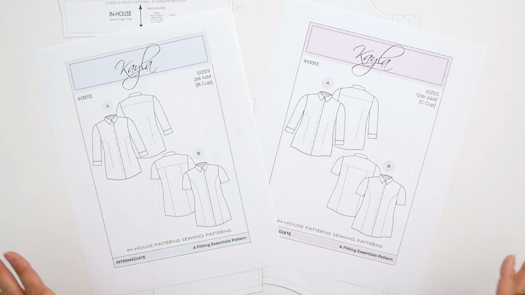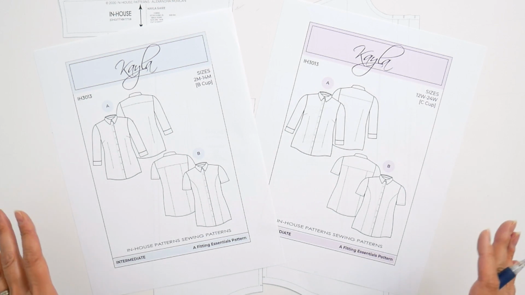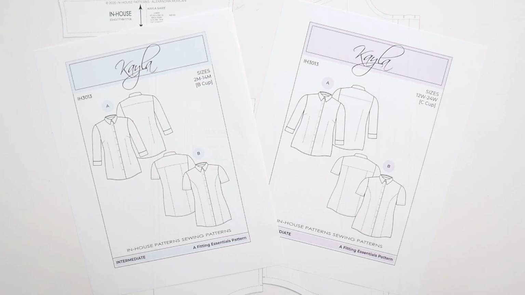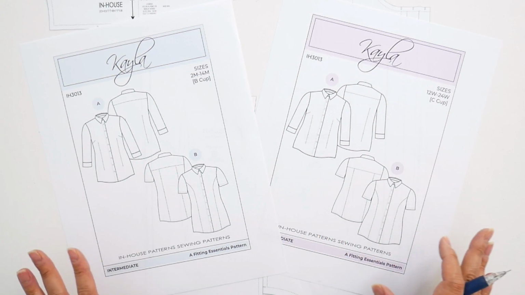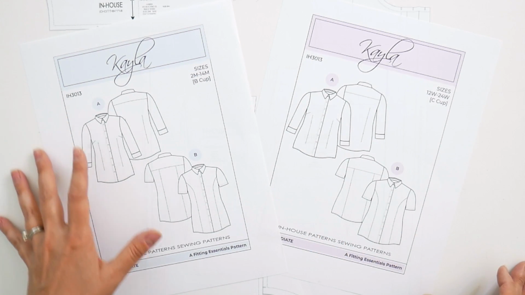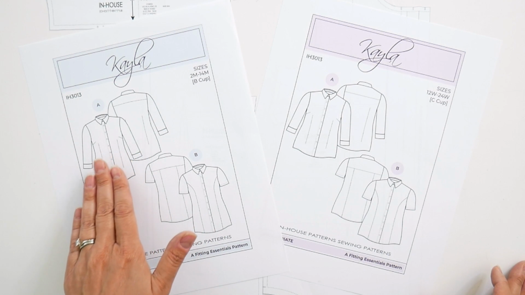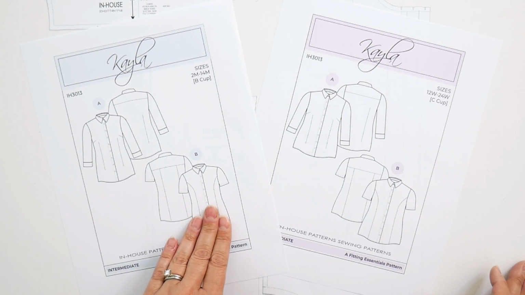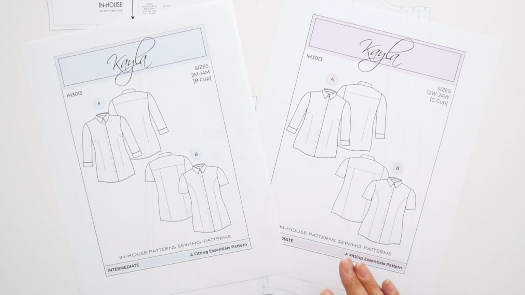So I just thought it would be a really great way for you to see how you can find these invisible darts on any sort of bodice sewing pattern. There are two views in this particular pattern, view A and view B. One is the vertical darts and the other has princess seams. So we're going to go through both scenarios here to help you be able to find the invisible darts on a sewing pattern that might be like this.